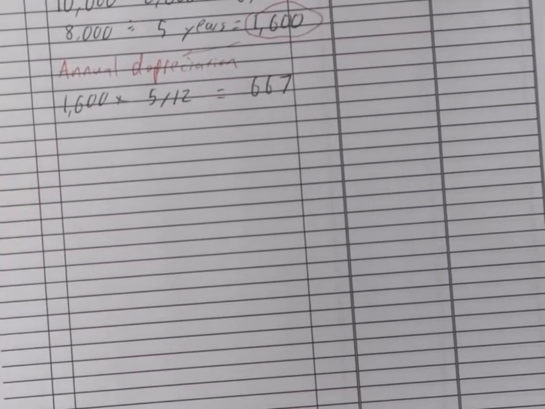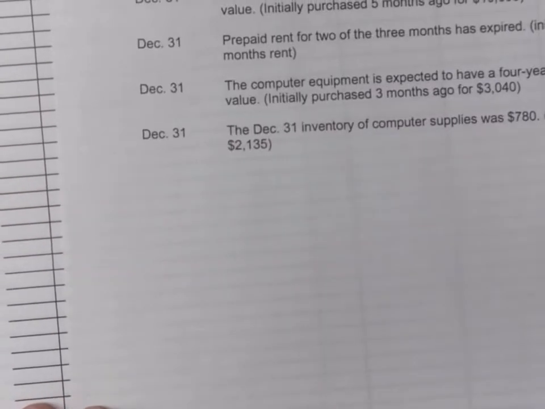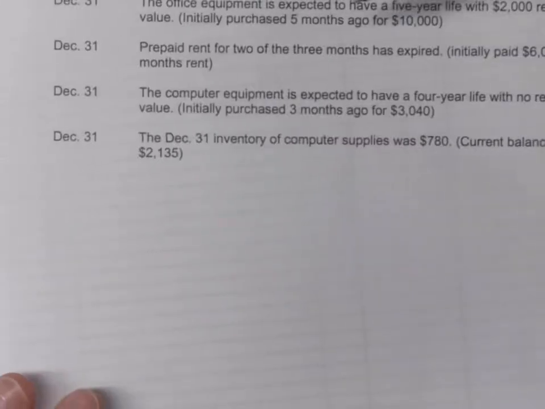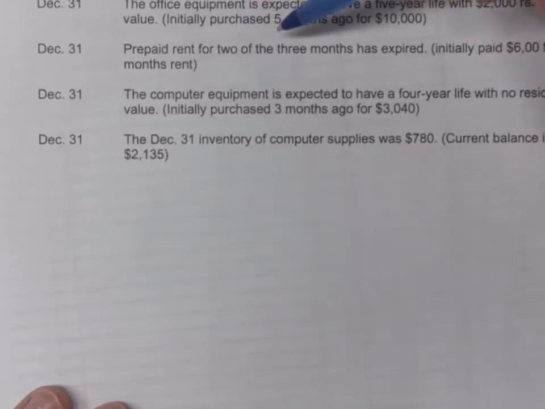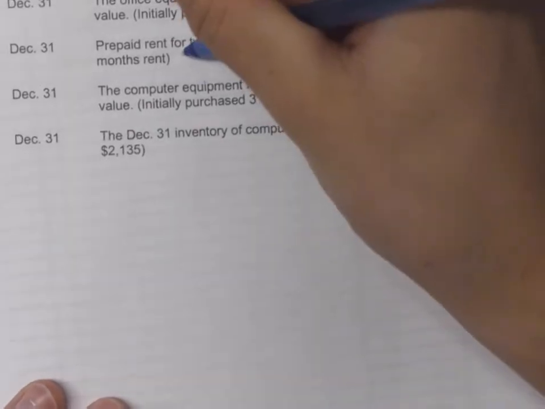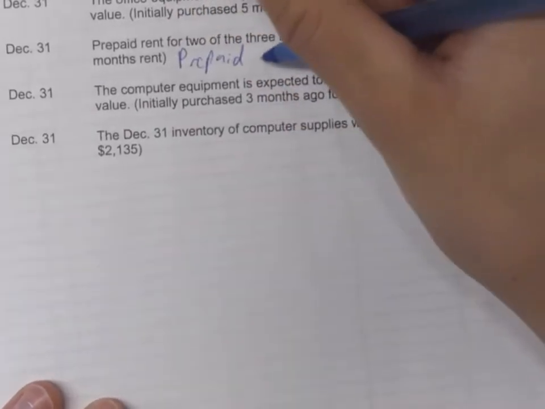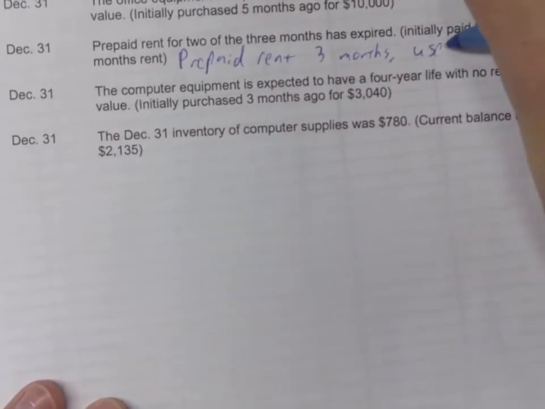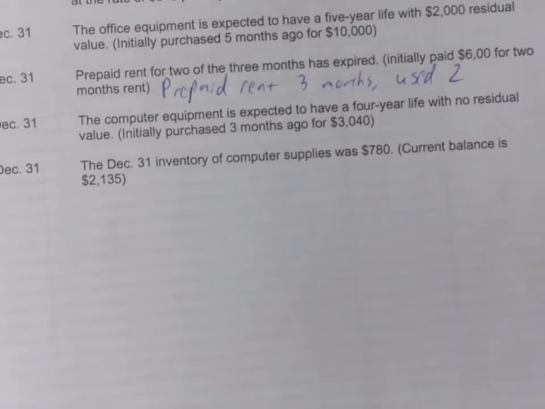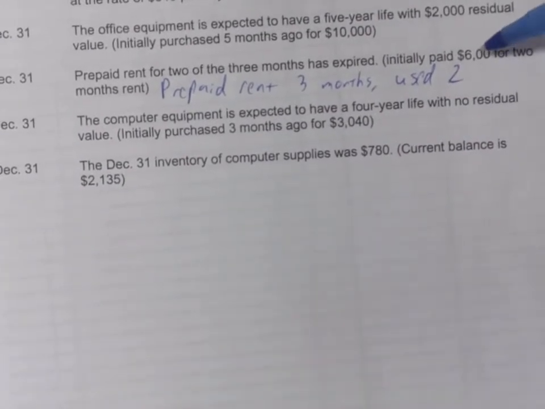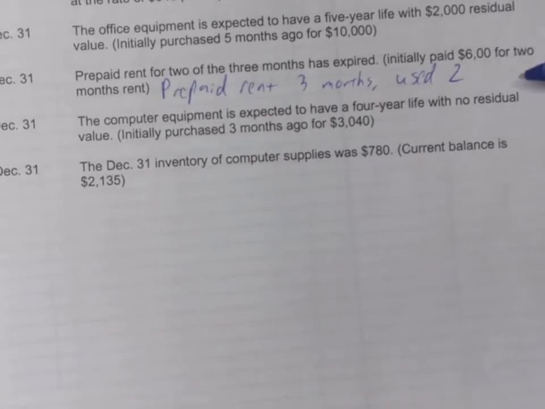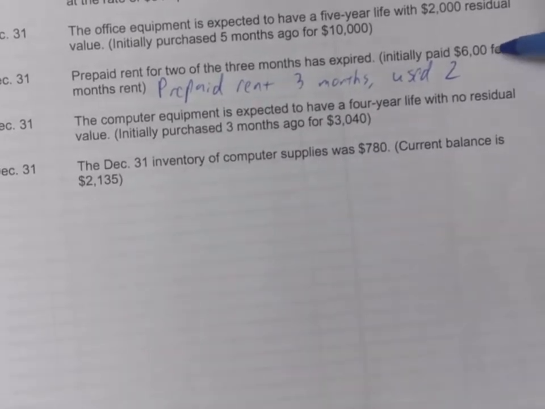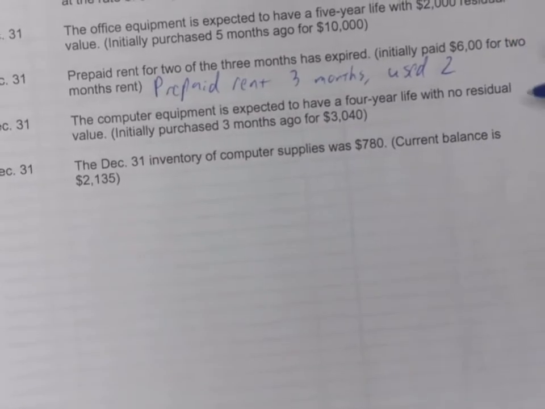Okay. So December 31st, again, we prepaid rent for 2 of the 3 months. Sorry, this question has a spelling mistake. We prepaid rent for 2 of the 3 months that have expired. I'm just going to rewrite this here. Prepaid rent 3 months. Used 2. That's how I'm going to write that. We initially paid, I assume that's $600, no, that must be $6,000, because paying $200 a month doesn't make sense.